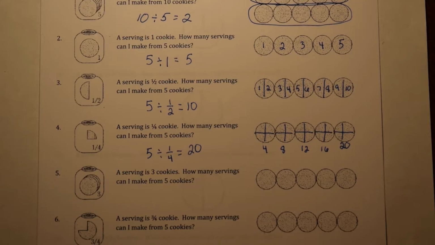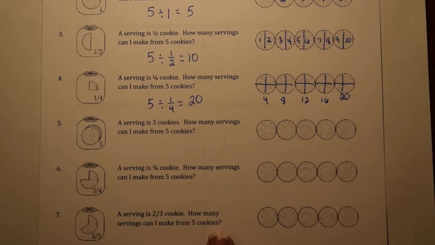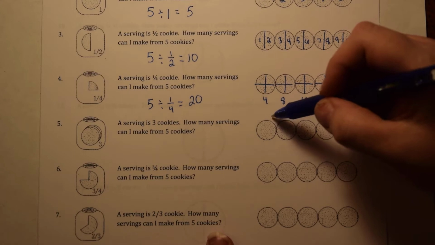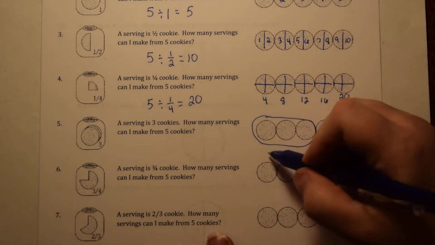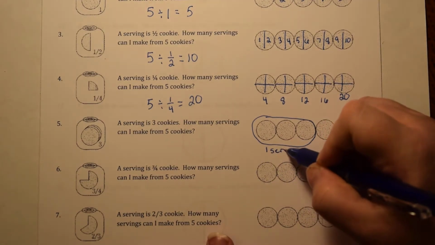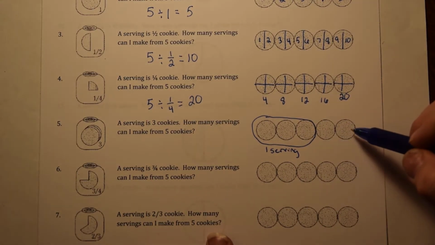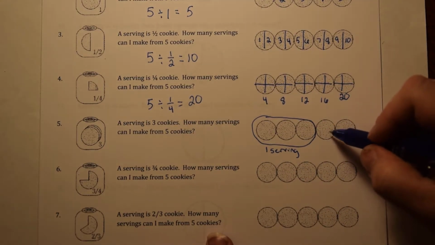Okay, the next one. A serving is 3 cookies. How many servings can I make from 5 cookies? So I have my 5 cookies. 1, 2, 3. That's 1 serving. But then I have 2 more cookies. But it takes 3 cookies to make a serving, so I have 2 out of the 3 needed for a serving.